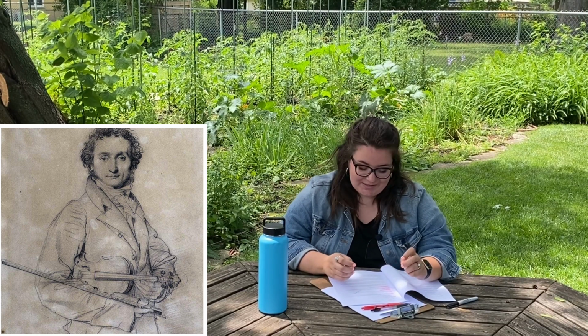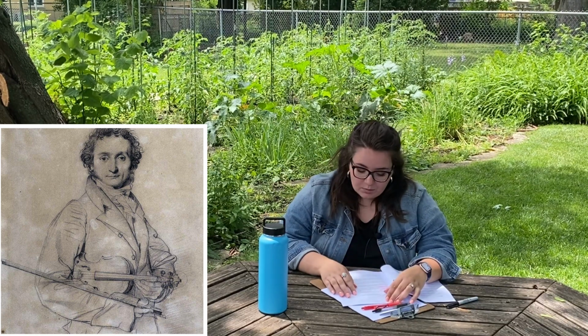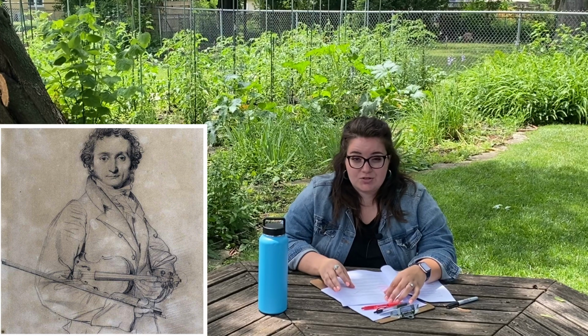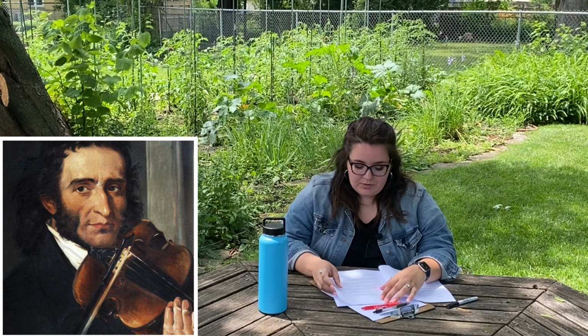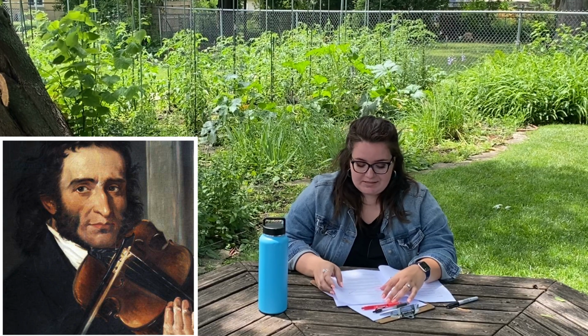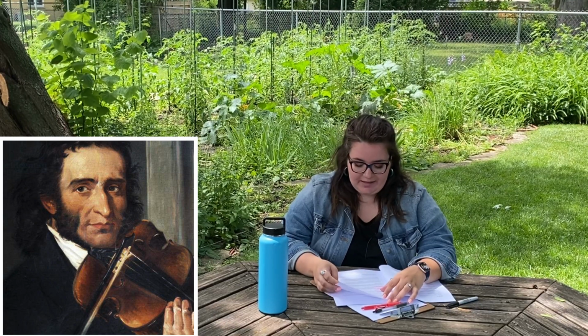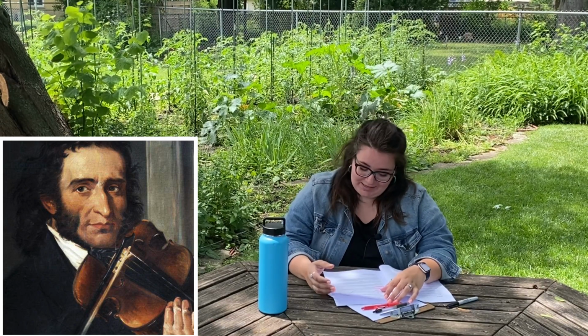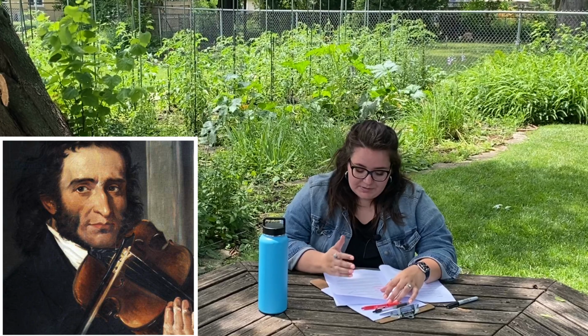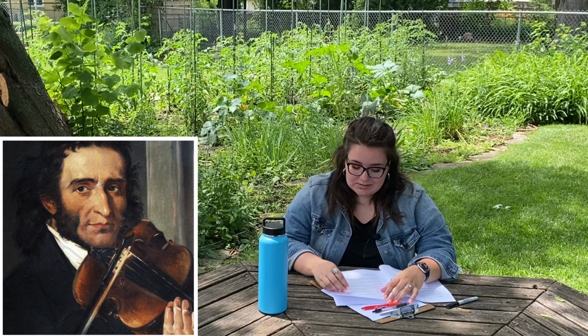So Paganini was born in Genoa, Italy in 1782. He was an Italian composer and a violin virtuoso of the 19th century. He was a popular idol and inspired the romantic mystique of the virtuoso and revolutionized violin technique. Paganini had musically ambitious parents.